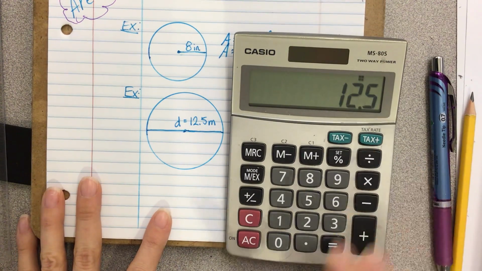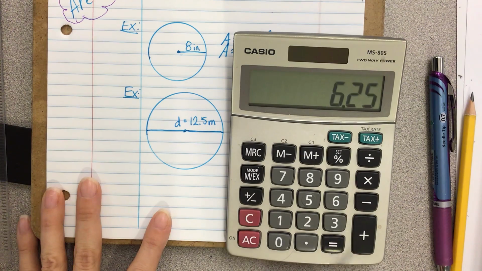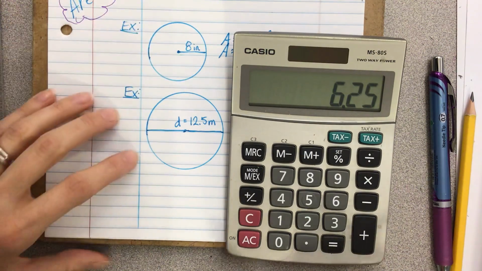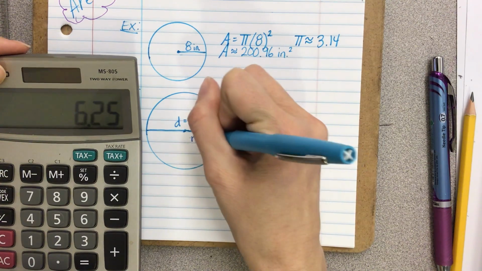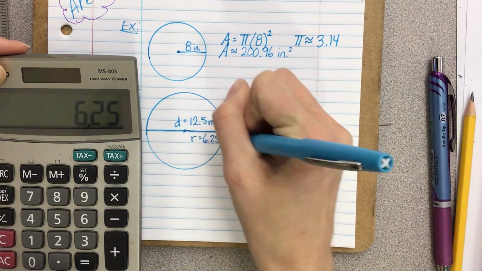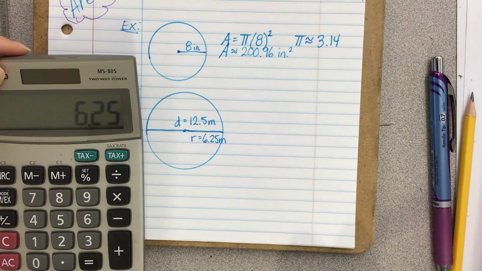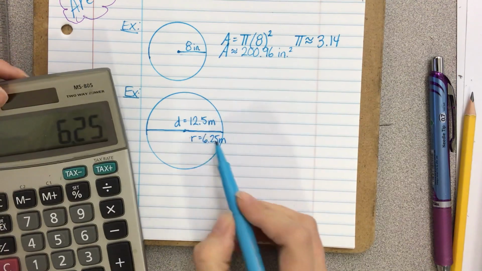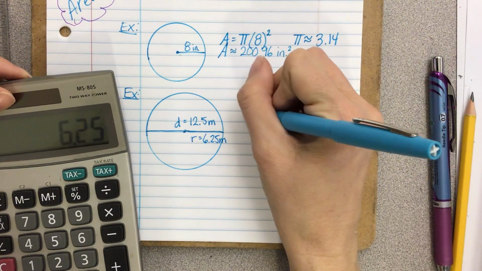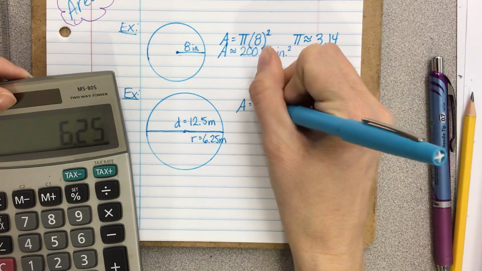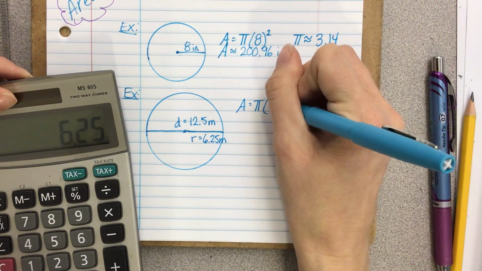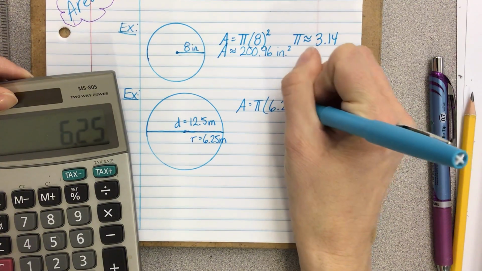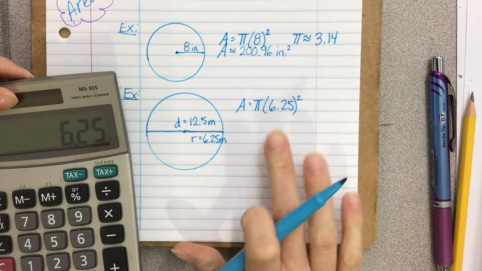12.5 divided by 2. And that's going to give you the radius. So we can say that the radius is equal to 6.25 meters. Now that we have the radius, we can plug it in. One of the most common errors is that students will plug in the diameter and get the wrong answer. So make sure that you actually have the radius that you're plugging in here.